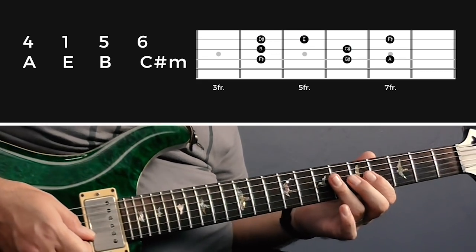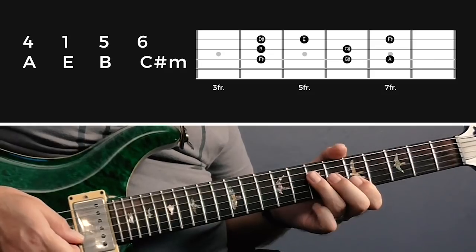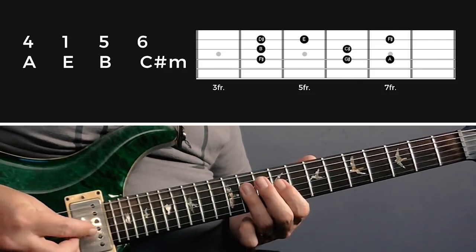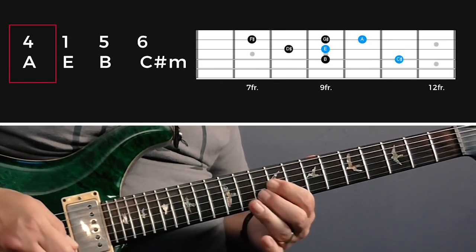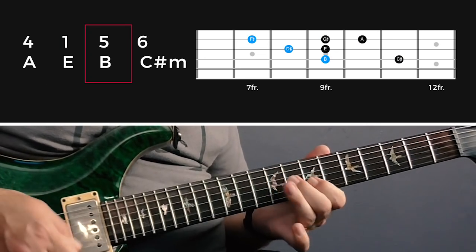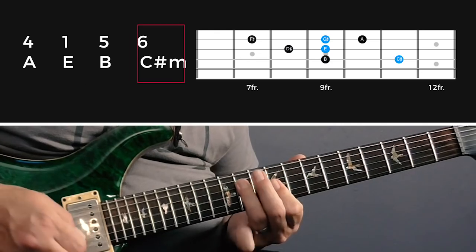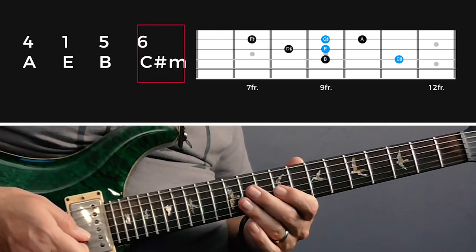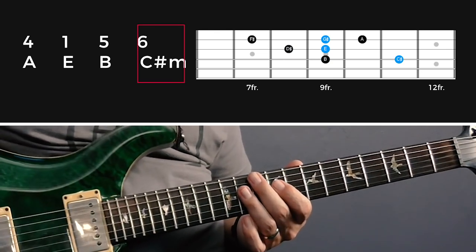Once you have that down, go and check out what that would look like from the next position, which is the A first inversion. So now I'll have A, E, B, C sharp minor. So if I do that on the D string, it's going to sound like this.